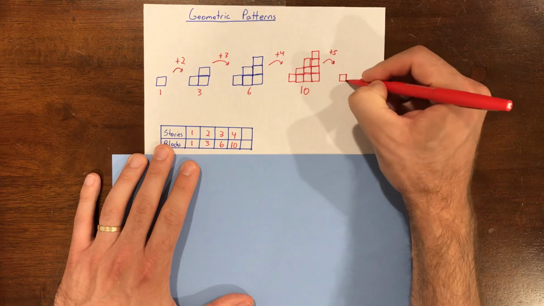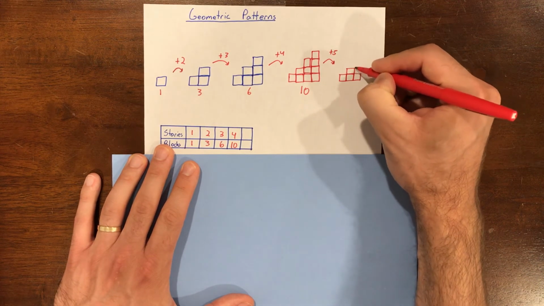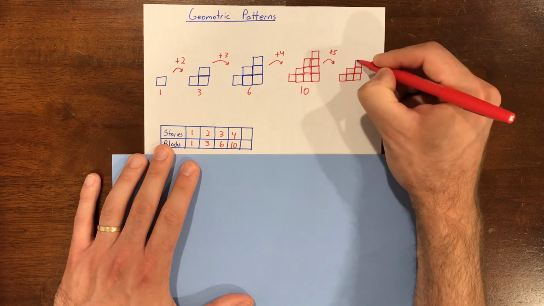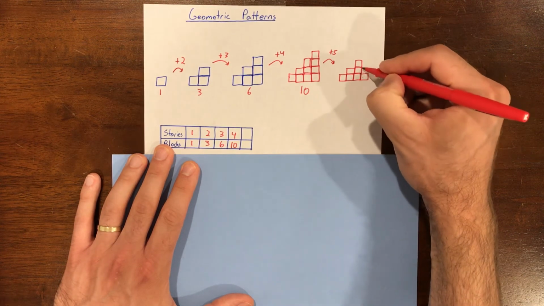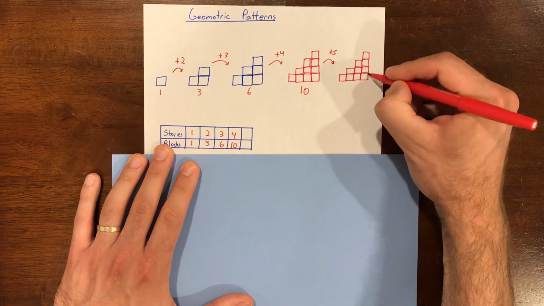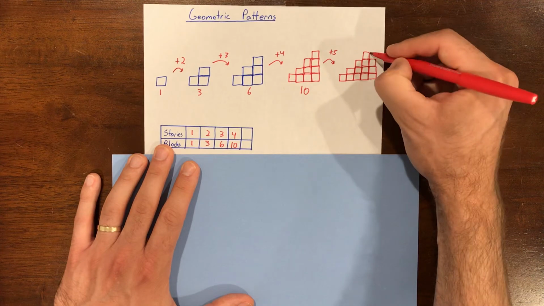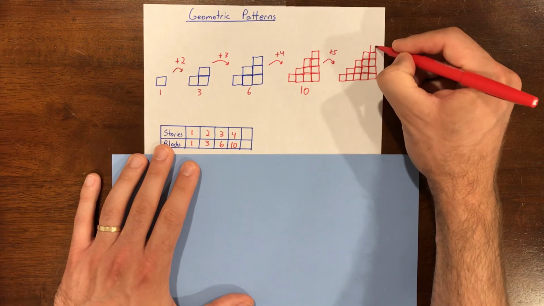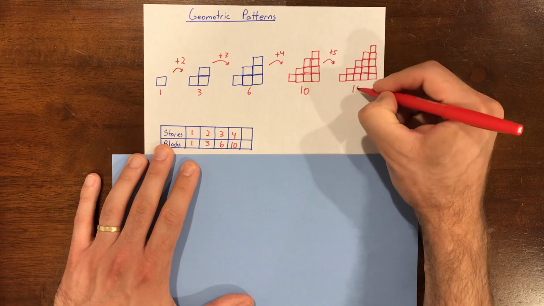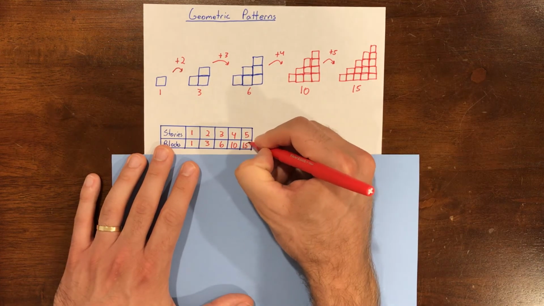Let's draw our picture. And now a tower of 5. 15 blocks. Great.